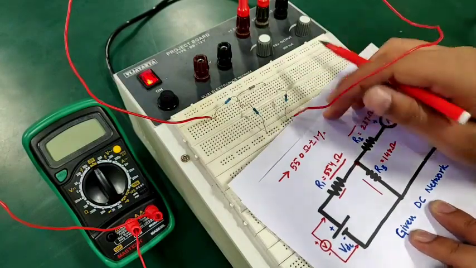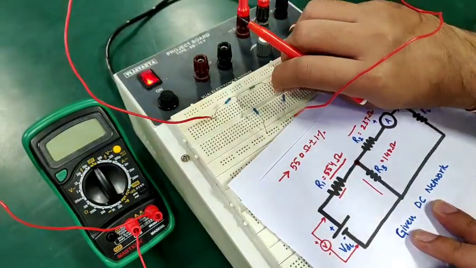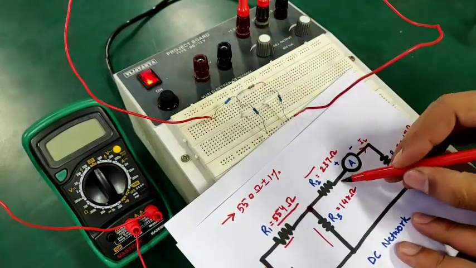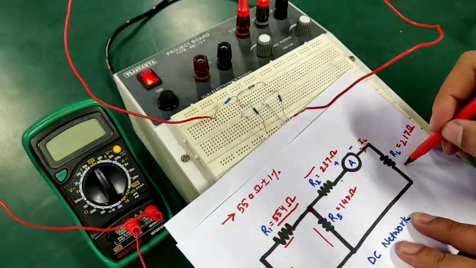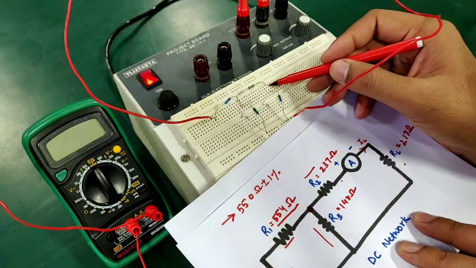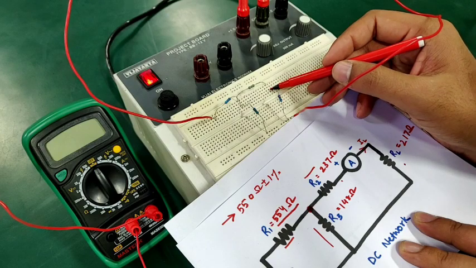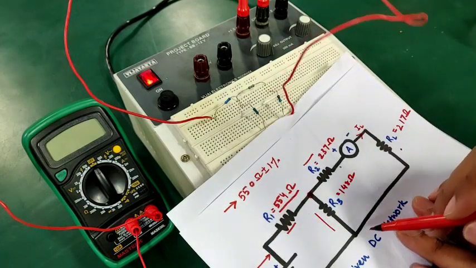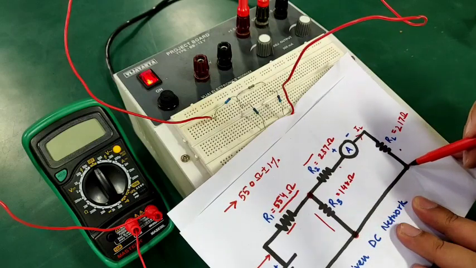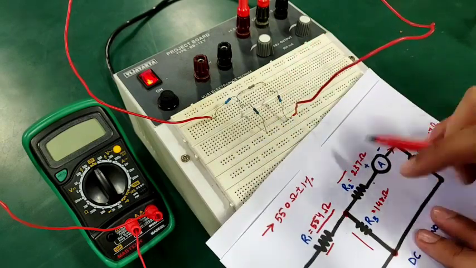Fine. Now let us check whether R2 and RL are connected with each other or not. So I can clearly see here that R2 and RL are connected to each other. Now let us check whether one leg of R3 and one leg of RL are connected to each other or not.